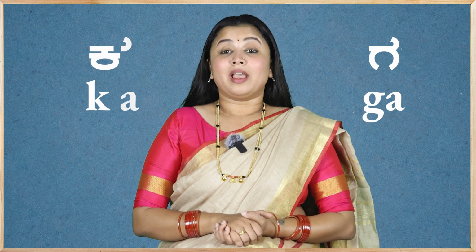For example, Ka, Ga. But by adding different vowel symbols, we can change their sounds to create syllables like Ka, Kaa, Ki, Kii, Ku, Kuu, and so on. These combinations form the foundation of most Kannada words and are a crucial aspect of learning the Kannada language. By understanding how consonants and vowels combine, you will be able to form syllables and words, making it much easier to read, write, and speak Kannada.